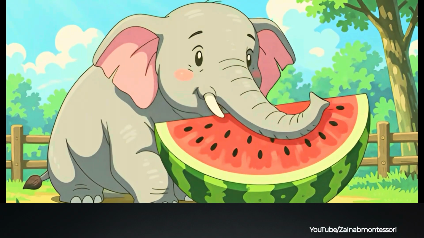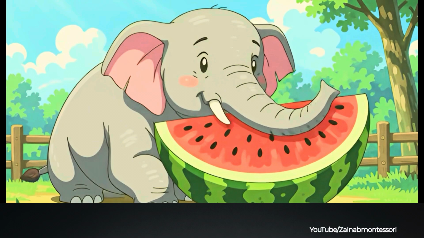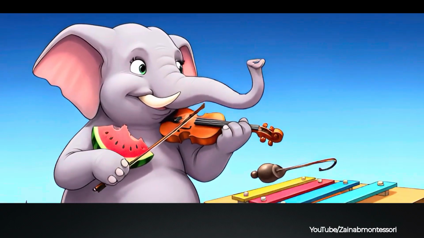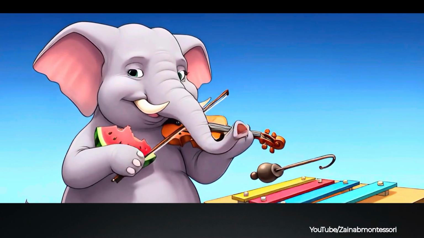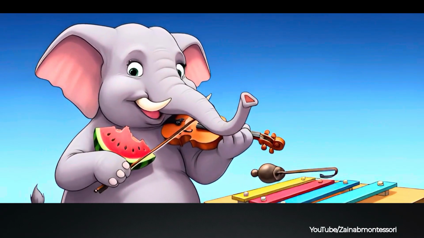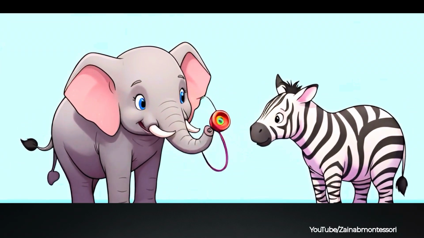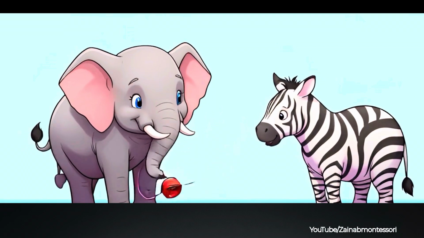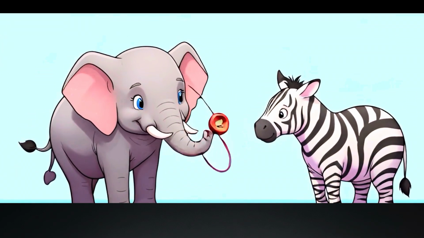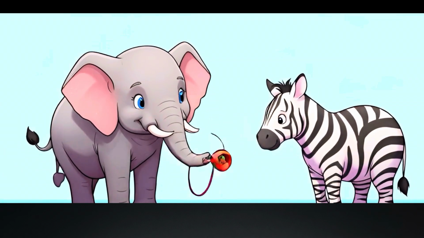And he is eating watermelon. Elephant eating a watermelon. And he is playing a xylophone. Elephant is playing with a yo-yo, and in front of zebra.